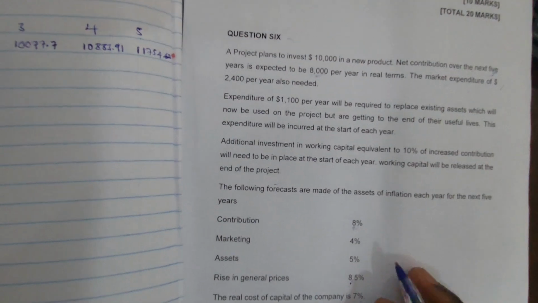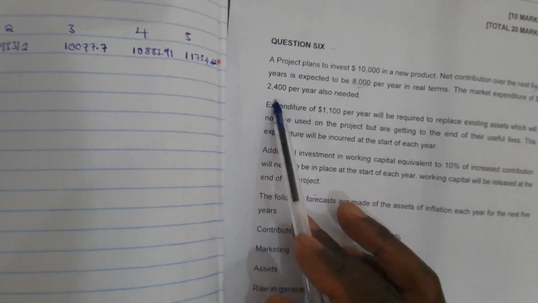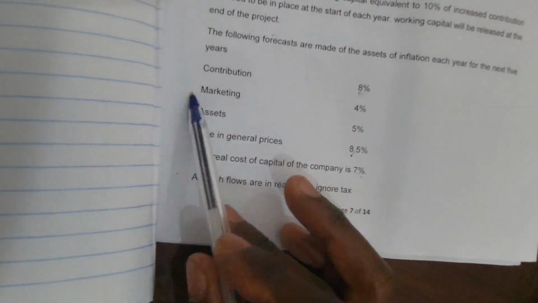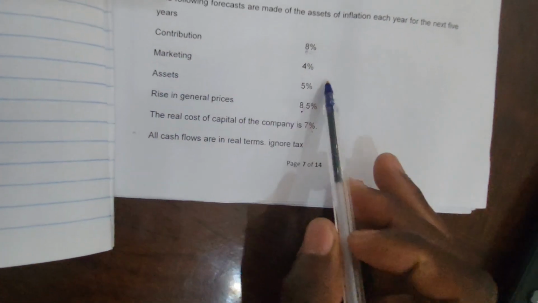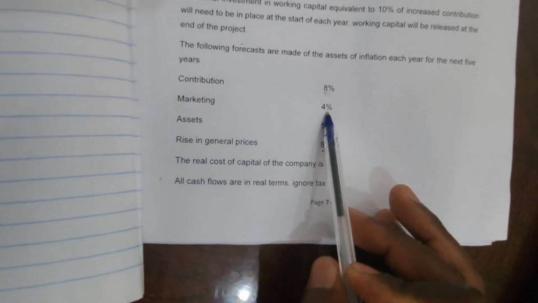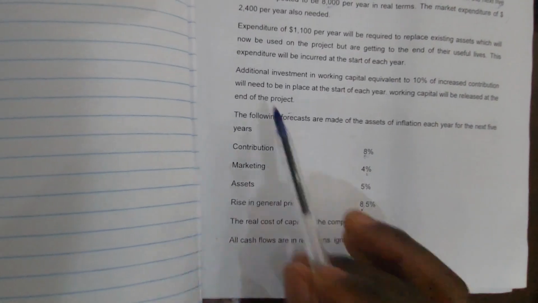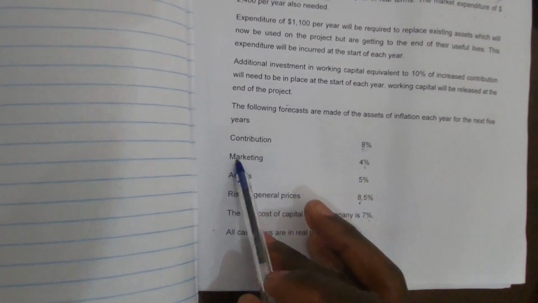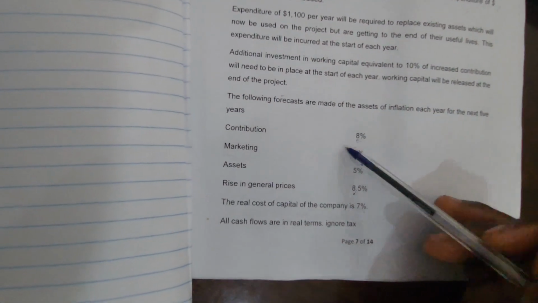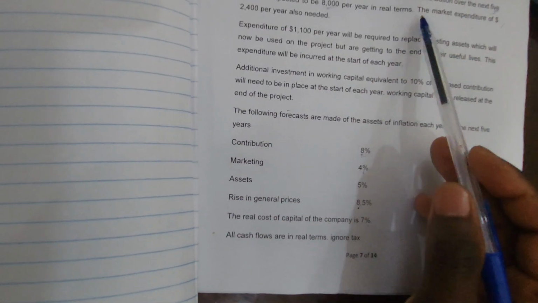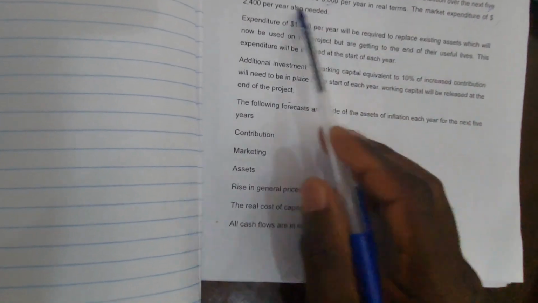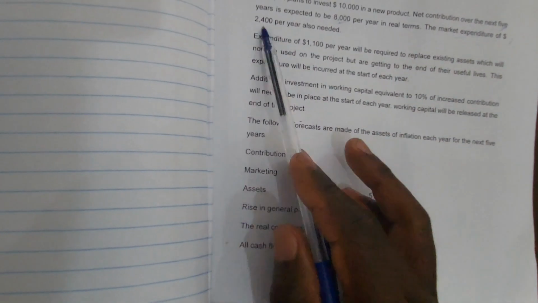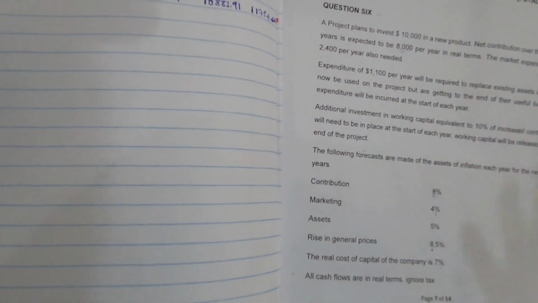And so what we're going to do is also consider marketing is 4%, which is basically the expenditure. It's a percentage of the market expenditure, and so we're going to find what that increase is.